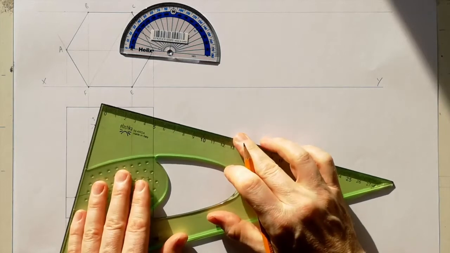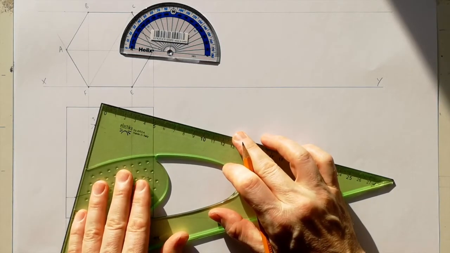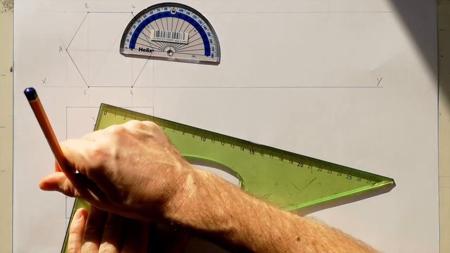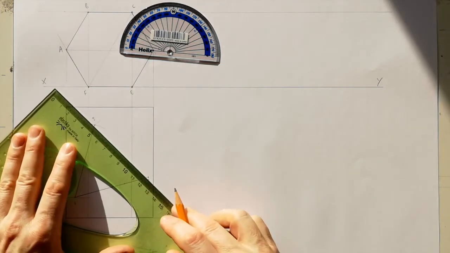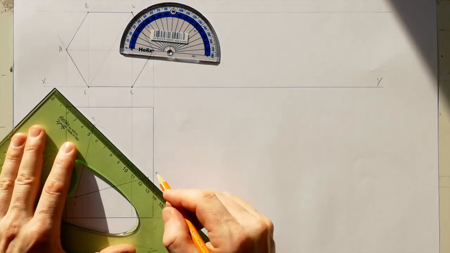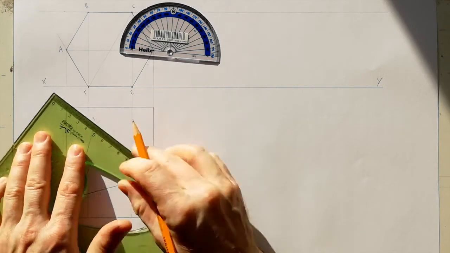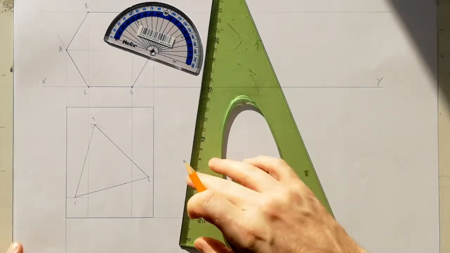And now we'll connect the dots. So this is a heavy line. You can see that from the initial drawing. Here we go. And we'll put in the other heavy lines.